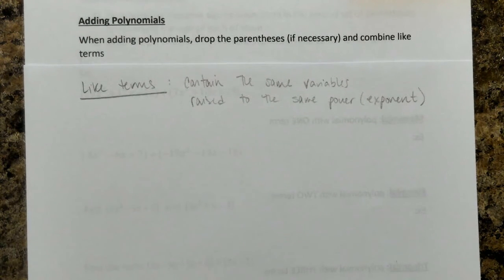So when we're adding polynomials, typically they'll separate the polynomials using parentheses. If those parentheses are there, we want to just drop them. You're basically ignoring them. And then you want to combine like terms. I know we talked about what terms are. We talked about them being a number and/or variable connected by multiplication and/or division.